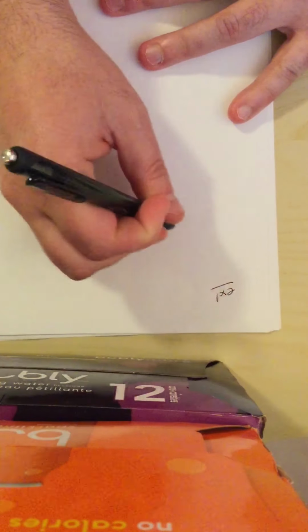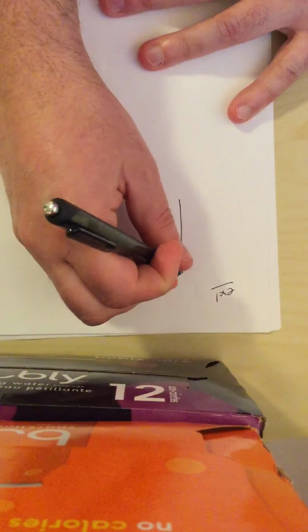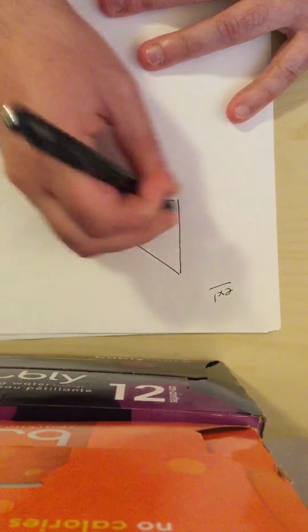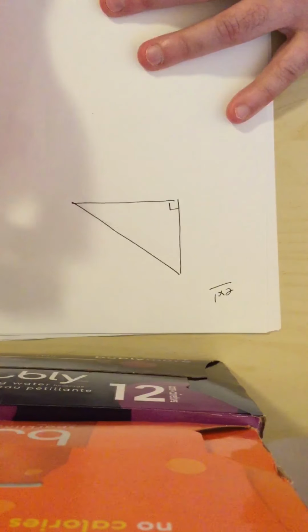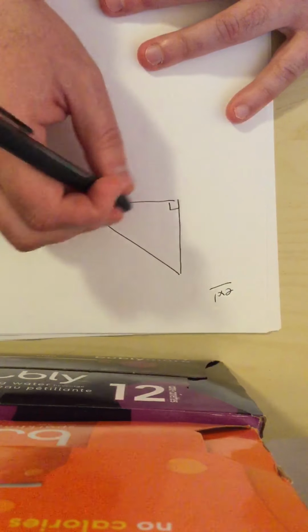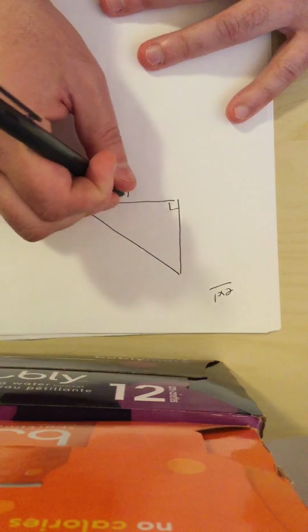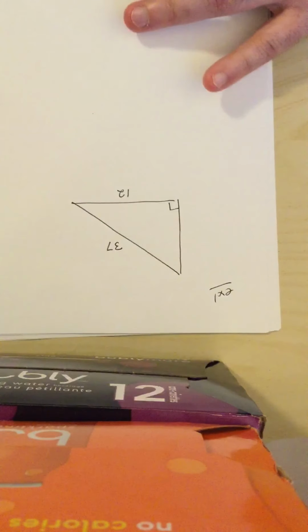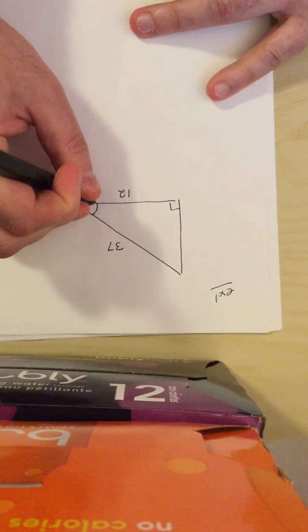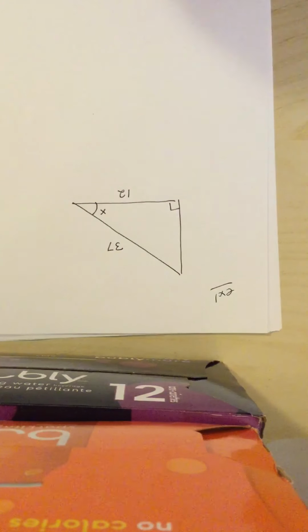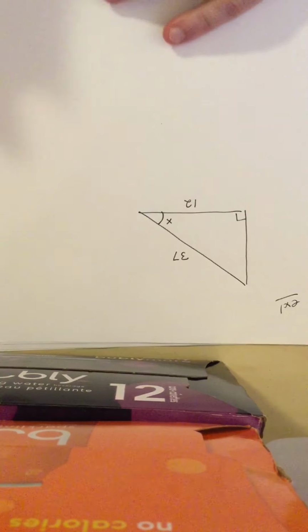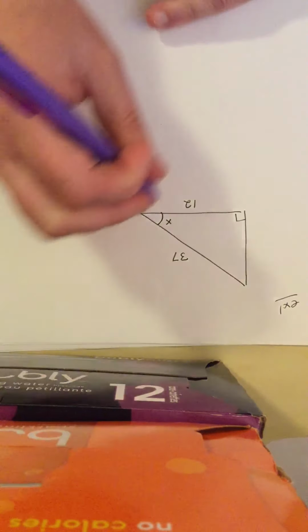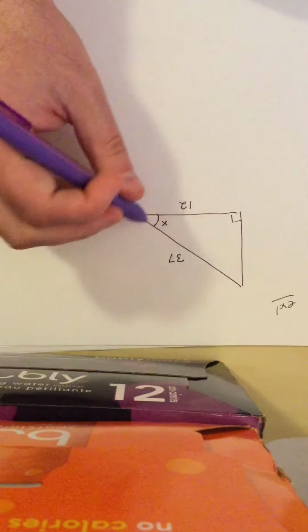Let's say you have an example here. Let's say this side is 12 and this side is 37, and I need to find x. I'm going to do the setup steps. It's going to be the same setup steps that we did when we were finding the sides, but now we're going to be doing something else. Oh, we have to name the sides first.